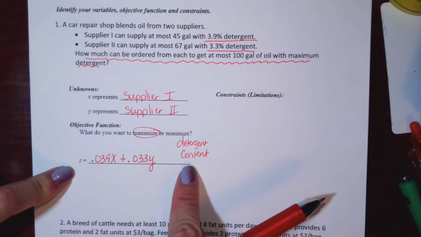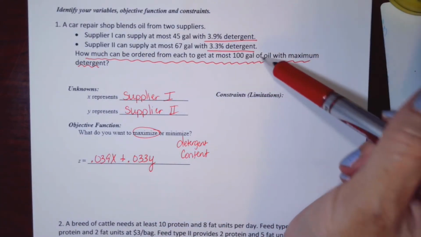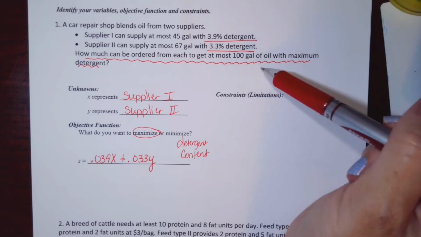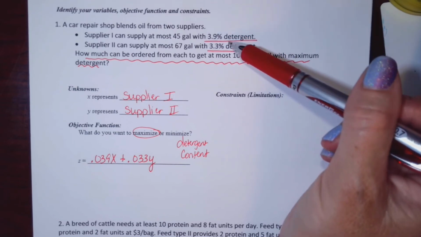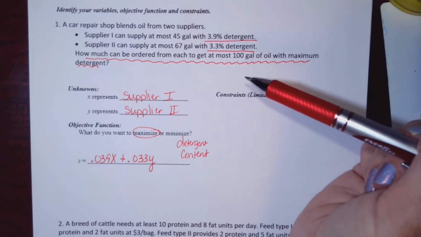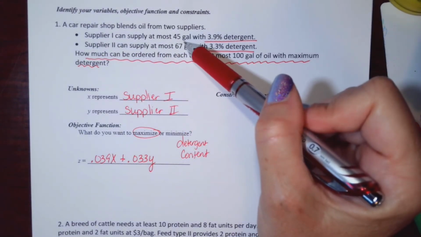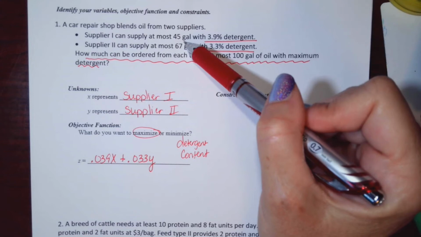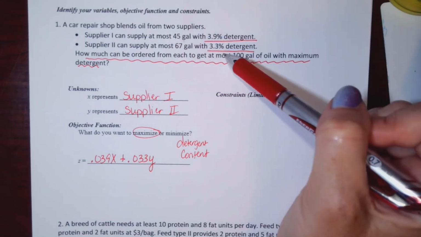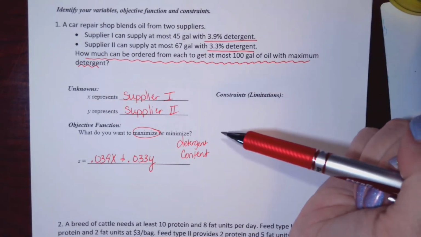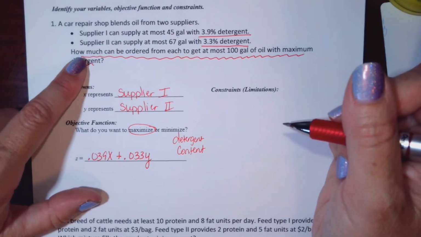Well, what are our limitations? So we want to maximize the amount of detergent in our 100 gallons of oil, up to 100 gallons of oil. And we know that, really, if I just did all this one, it's going to have more detergent content, but this supplier can only give us 45 gallons. I guess maybe per week, per month, whatever the order term is. Supplier 2 can give us more, but the detergent content is lower. So what's going to be our best bet? Well, let's start setting up some constraints.